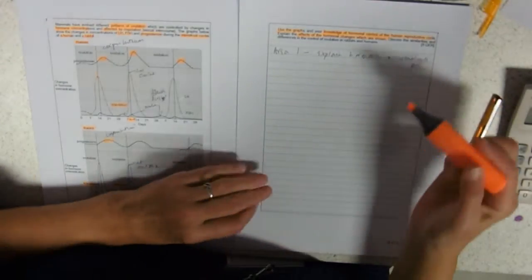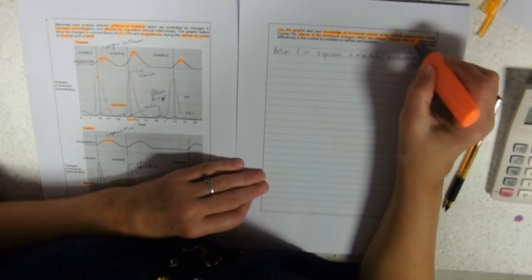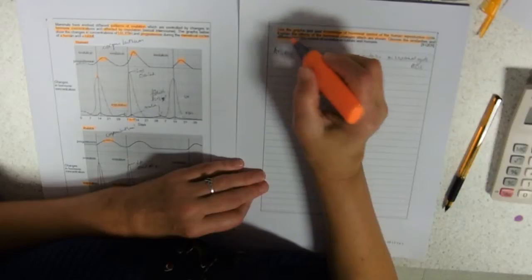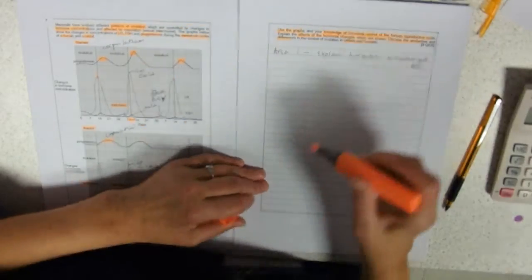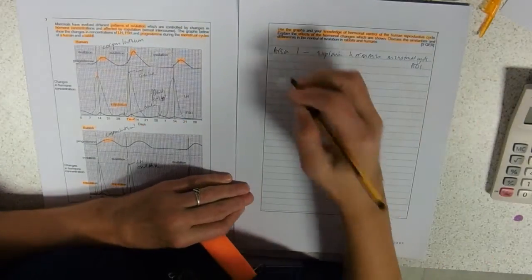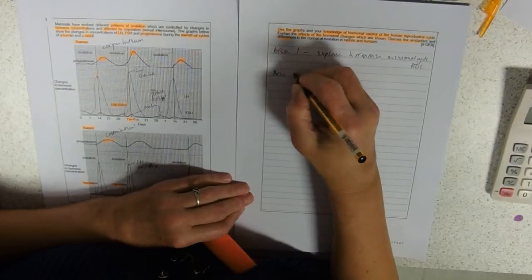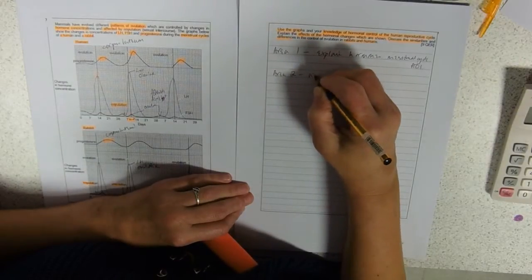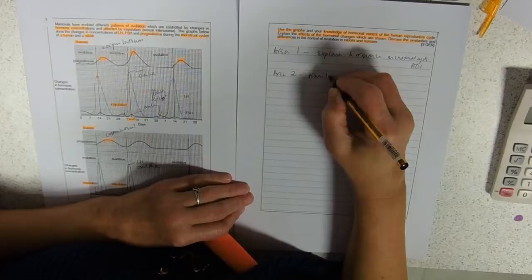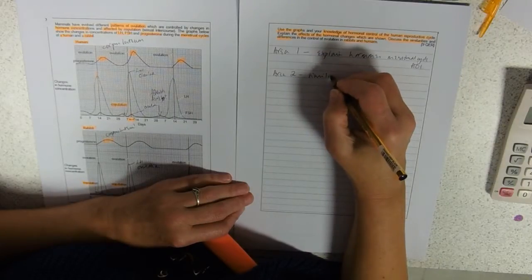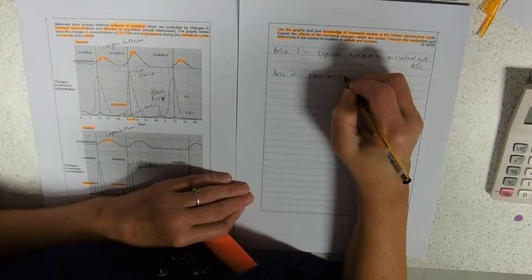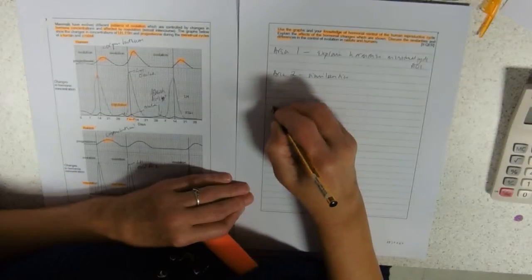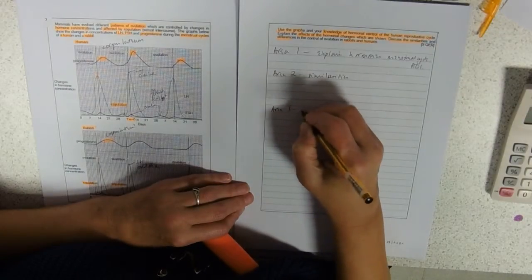Then it says discuss the similarities and differences in rabbits and humans. So I'm thinking that area 2 then will be similarities, and area 3 will be differences.